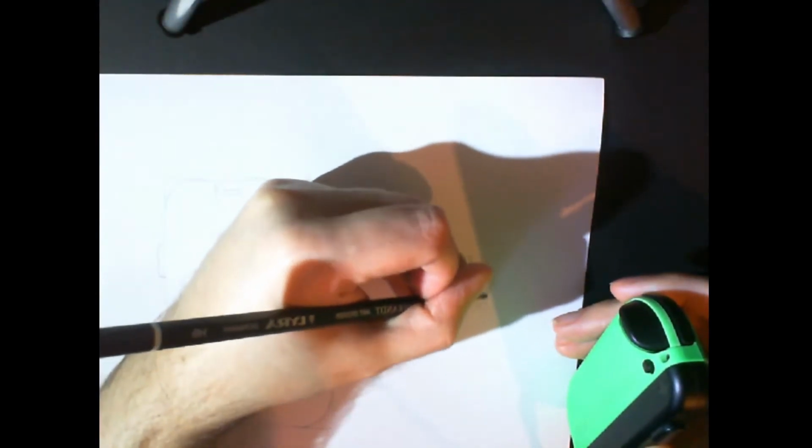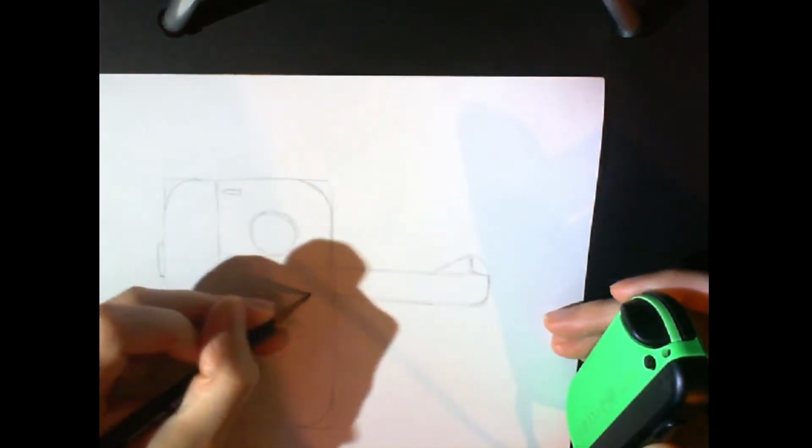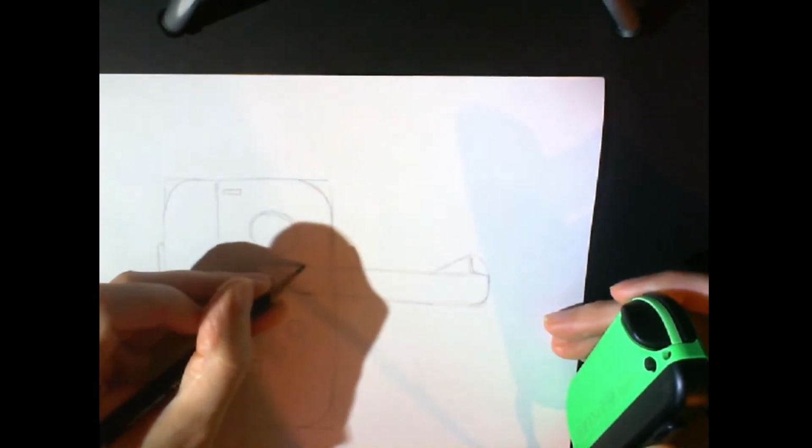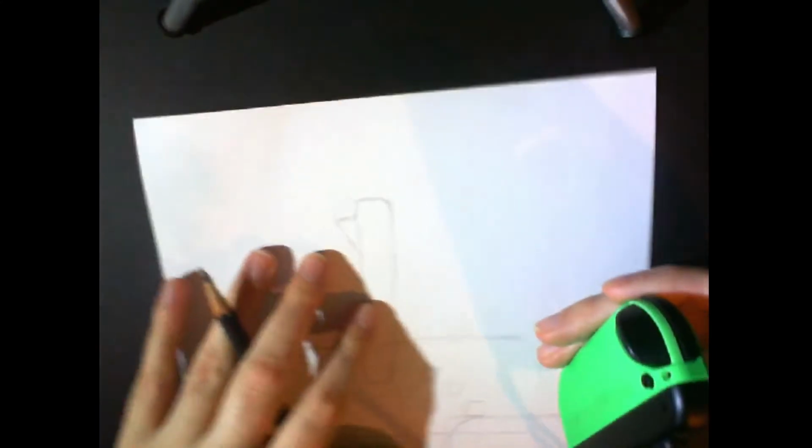The corners, again, curve. The page to make it a little bit easier for me to draw.